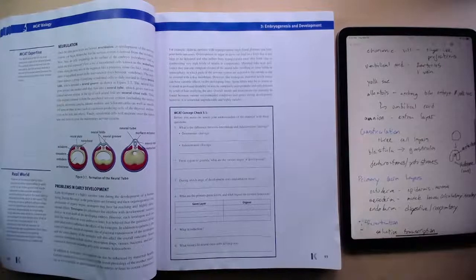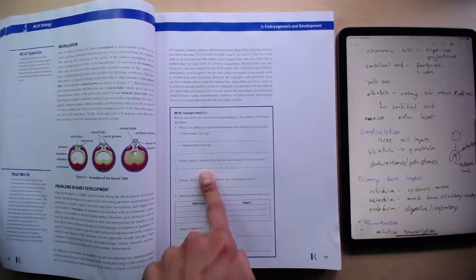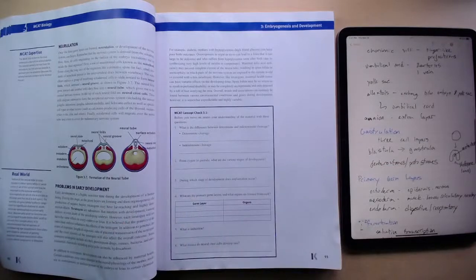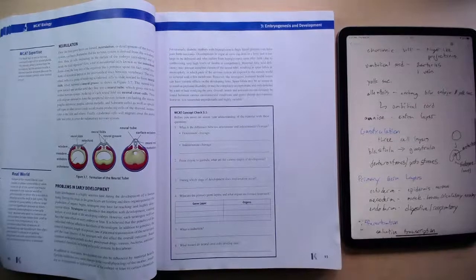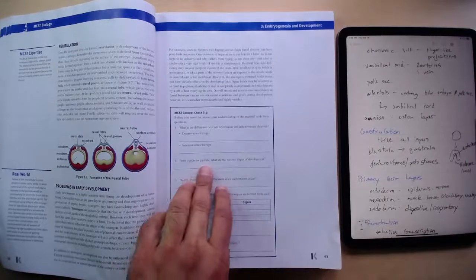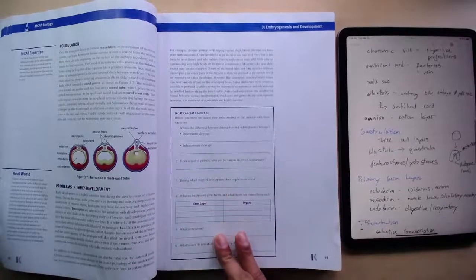Through gastrulation, are we ending at the gastrula? Yeah. The blastula turns into a gastrula through gastrulation, which is when the invagination of the blastopore occurs. And then you get 3 different cell layers. So it's up to gastrula. So I guess we'll end there.